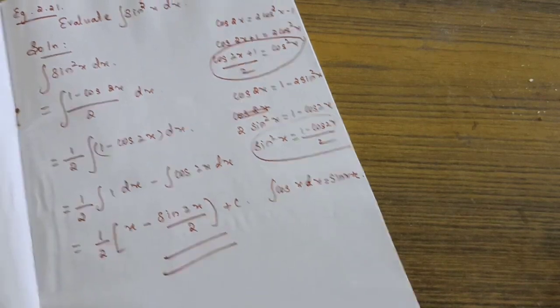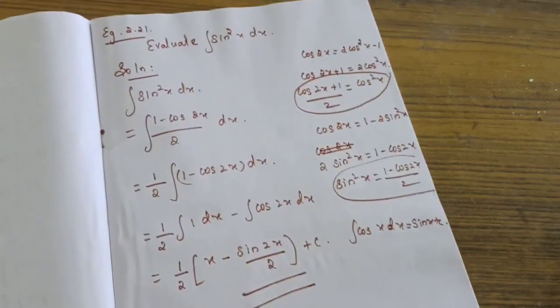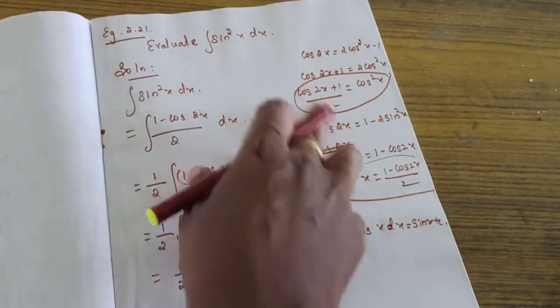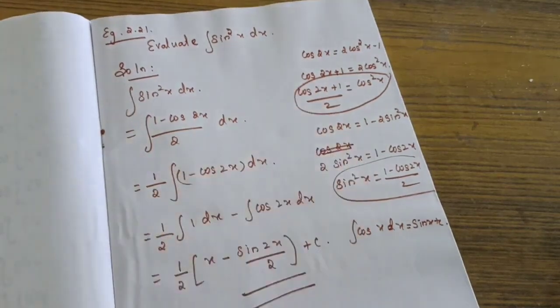Have you got it? So you want to be very careful. Learn the formulas first. Okay. So these are the formulas you have learned in the 11th standard. Cos 2x is equal to 2 cos square x minus 1. Cos 2x plus 1 is equal to 2 cos square x. So from that if you are finding, you will get the cos square x value. You won't get the sin square x value. Okay. So I chose another formula. From that I found out the value for sin square x.